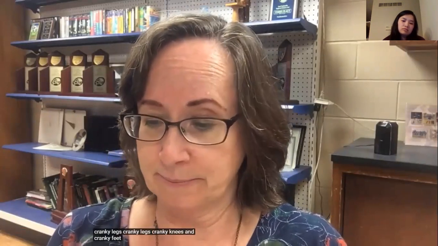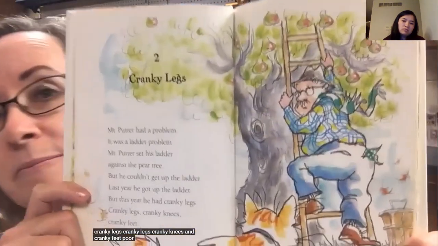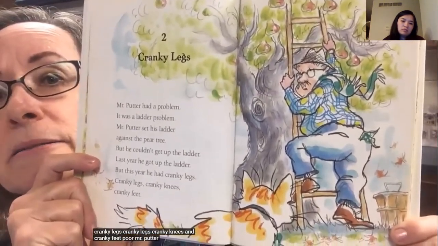Cranky Legs. Mr. Putter had a problem. It was a ladder problem. Mr. Putter set his ladder against the pear tree, but he couldn't get up the ladder. Last year, he got up the ladder, but this year he had cranky legs. Cranky legs, cranky feet, cranky feet. Poor Mr. Putter.